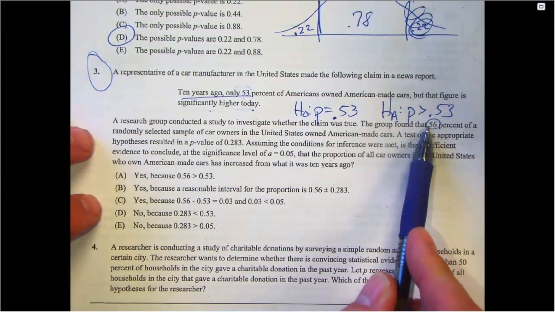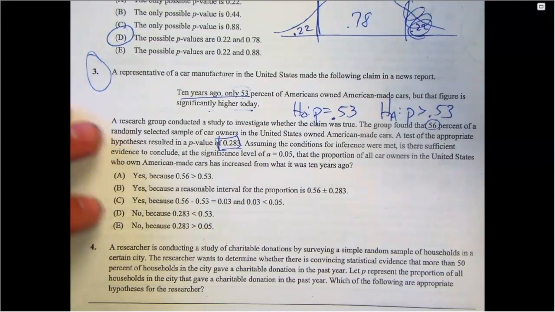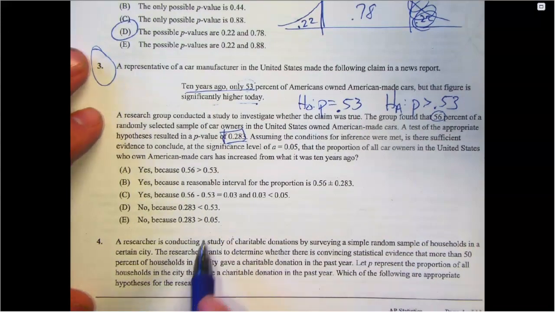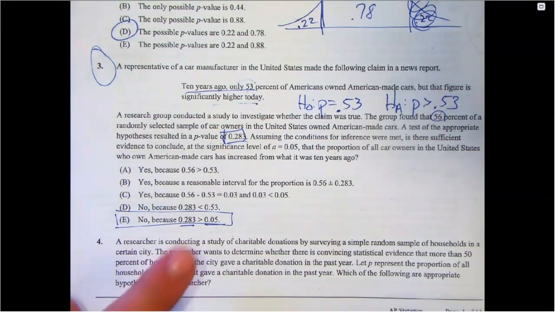I don't really have enough data to run the test because I don't know n. But that's okay because they told me the p-value. The p-value is 0.2803. Bigger or smaller than alpha? Bigger, right? So do we reject or fail to reject? We fail to reject. So if we fail to reject, is there enough evidence, or is there statistically significant evidence? There's not. And there's not because our 0.283 was bigger than the alpha of 0.05.